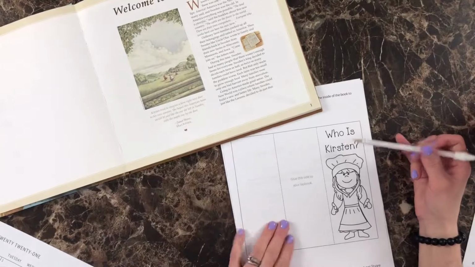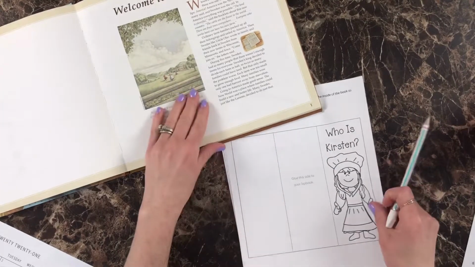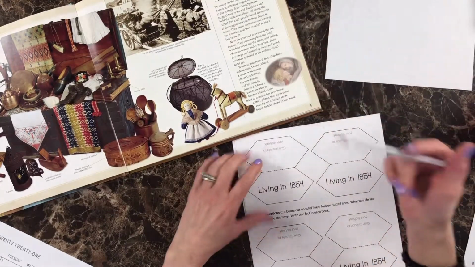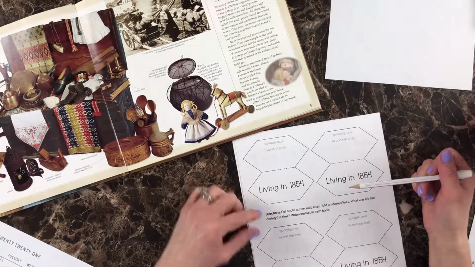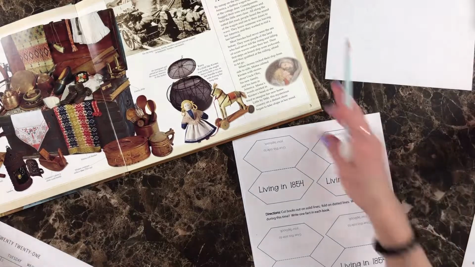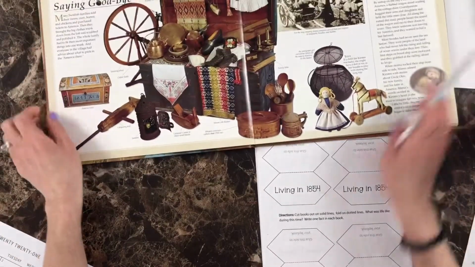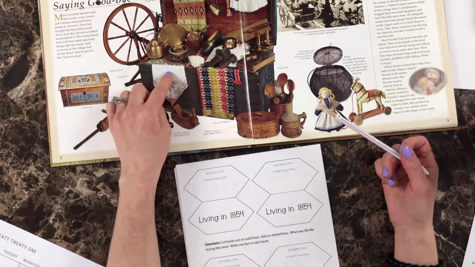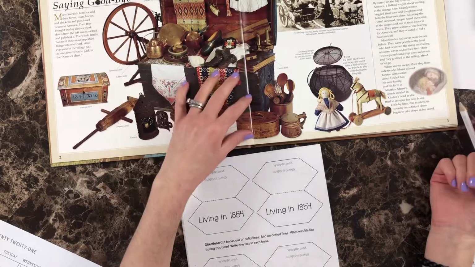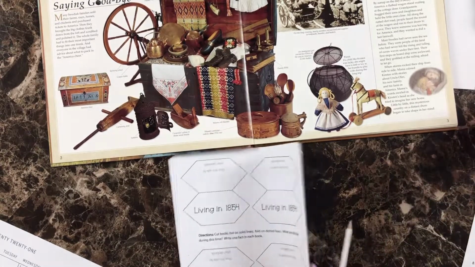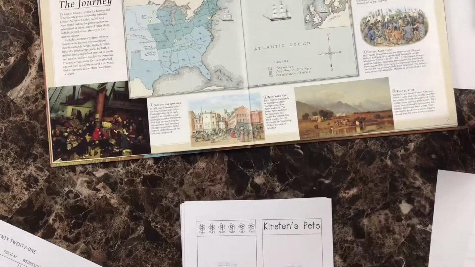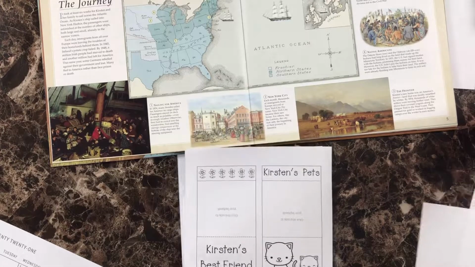So let's see. This will definitely do with page 1. Living in. That may be good with this page because it talks about the things that they had to take with them or to decide on what they were taking with them. So I want to say that that would probably be good as well. Okay, so I think that that's basically what I'm going to have in the first lesson.